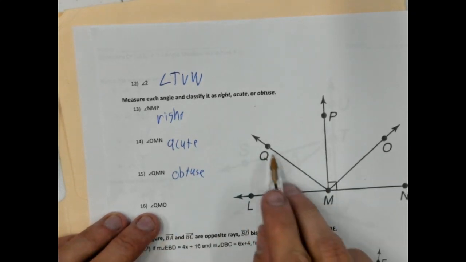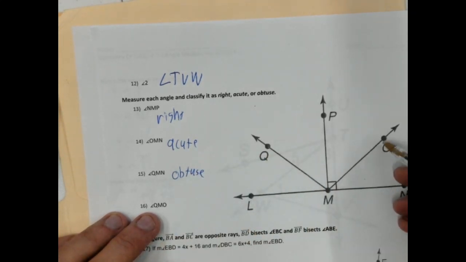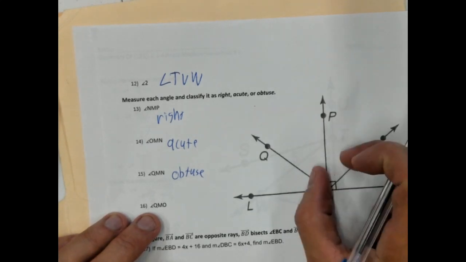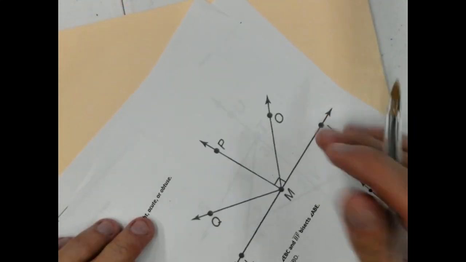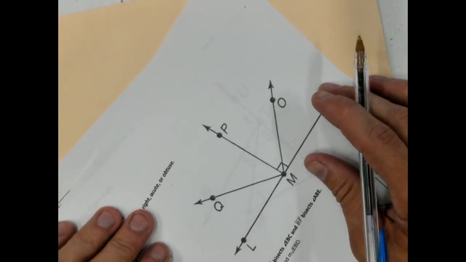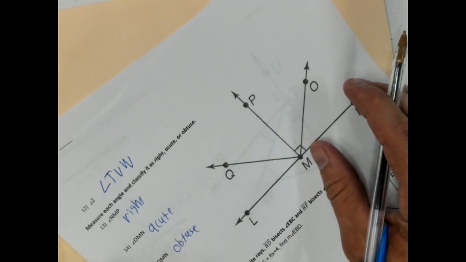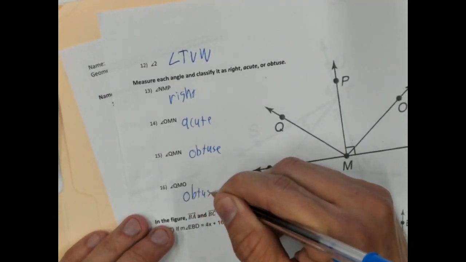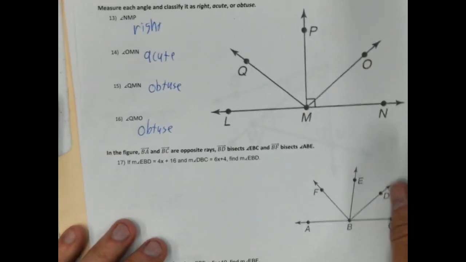And then QMO. So this is one of those problems here. We're not given a measurement. We know this is less than 90, we know this is less than 90. We don't know if this exactly is 90. If you look at it, it's slightly greater than 90, so I'm going to call it obtuse, but it's not a great problem, to be honest. That's not a good one. Anyway.